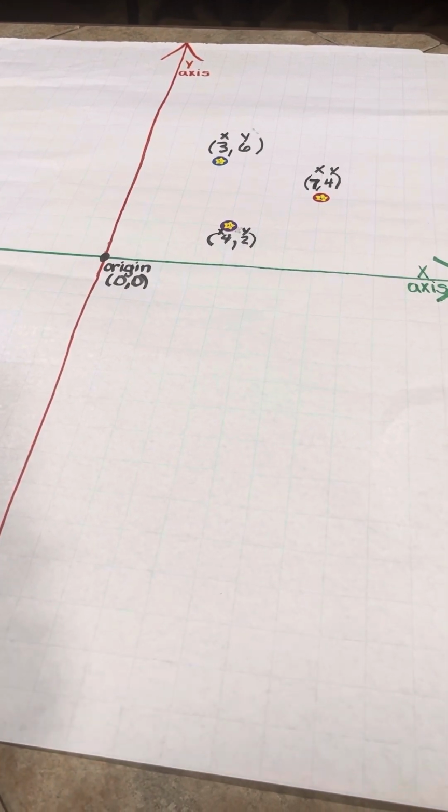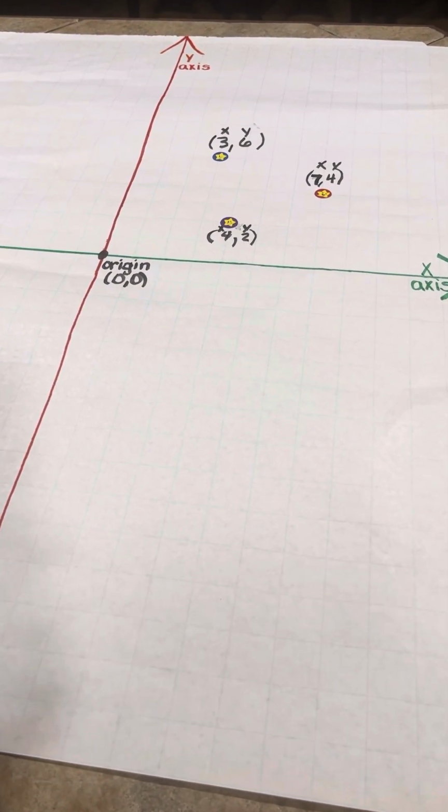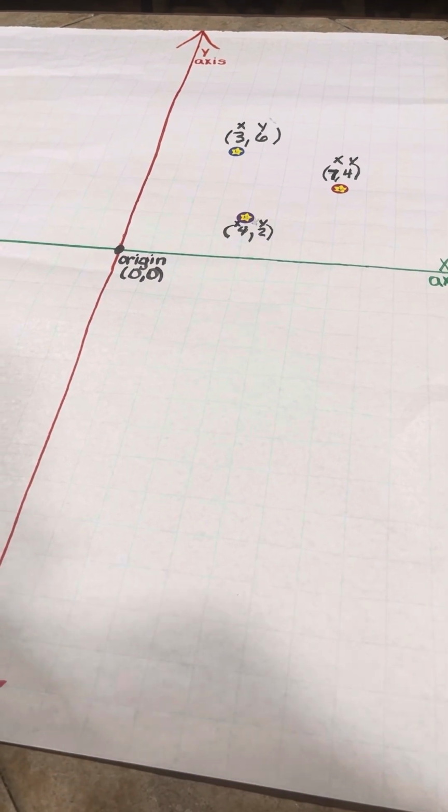Okay, class, it's time to clean up. Please place your boards and pegs back in the correct bins and line up for the next block.